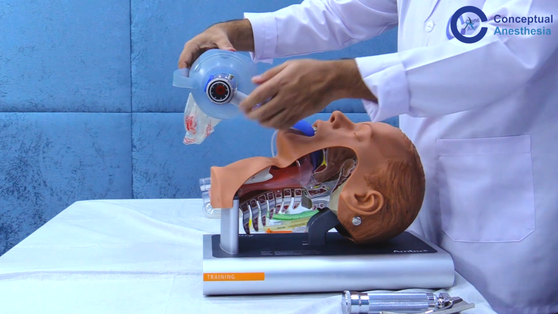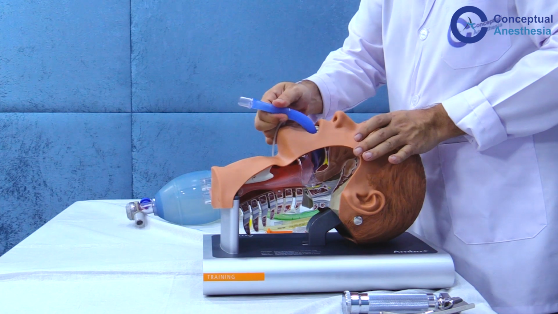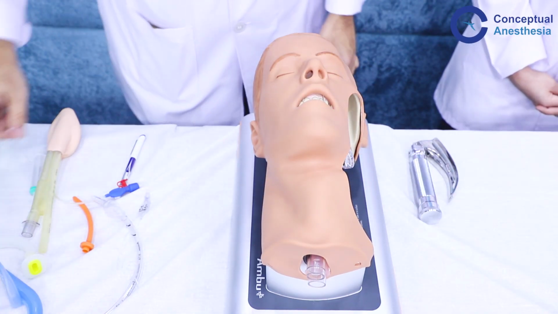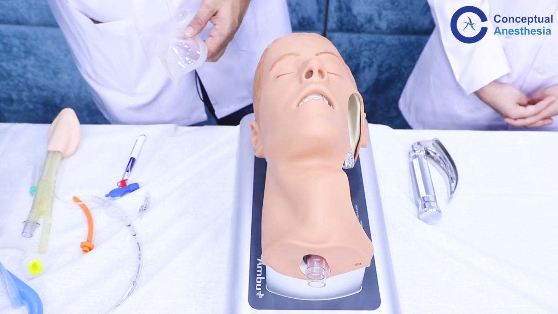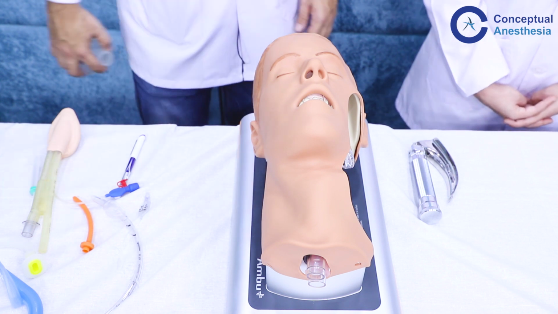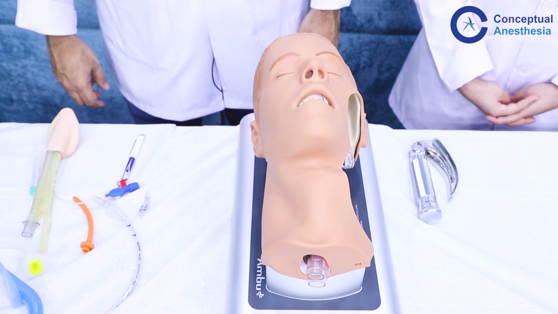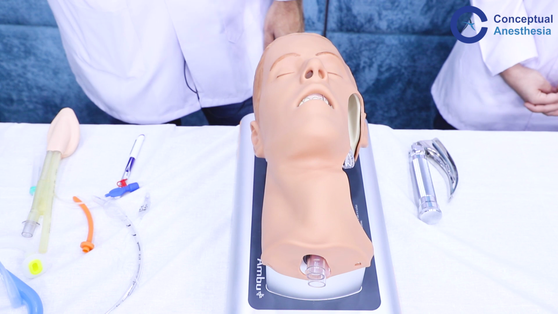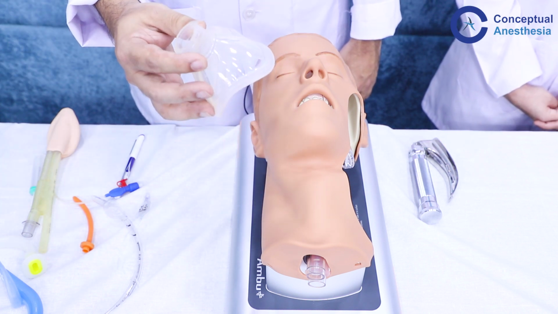Okay. Now, suppose we are not able to put in the LMA at the first attempt also. Then I have a chance of 3 attempts to put the supraglottic airway device or the laryngeal mask airway. Okay. Now, if in 3 attempts also the supraglottic airway device is not going in, then the next thing I do to maintain oxygenation to my patient is I mask ventilate this patient. So, we will show you the ideal technique of holding a mask on the patient's face.